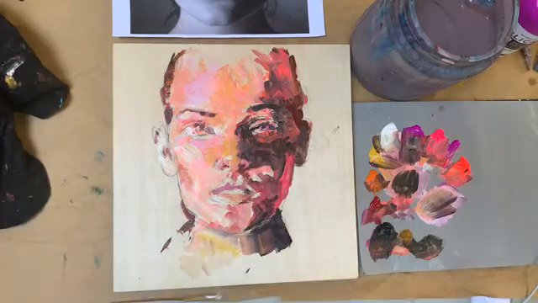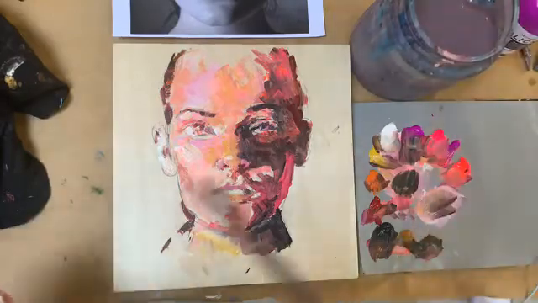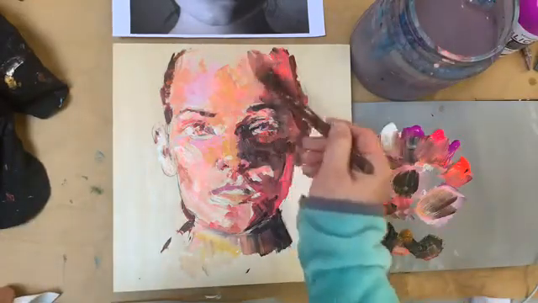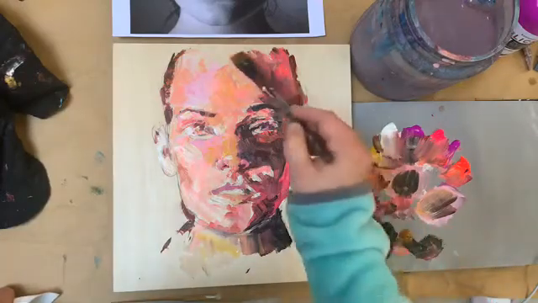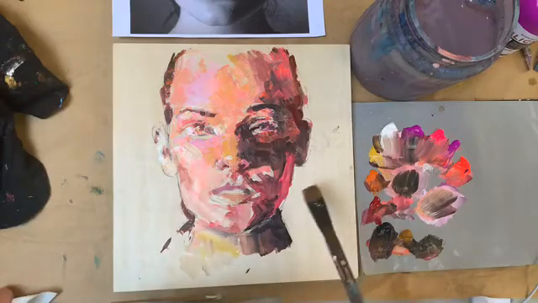All right, I think it's time for me to grab another brush so I can do some of the details there. But wait, I just saw that this was missing there. All right.